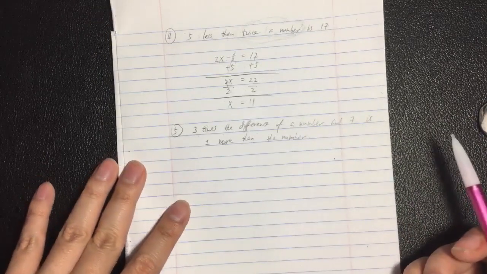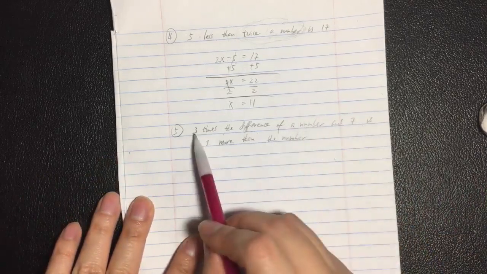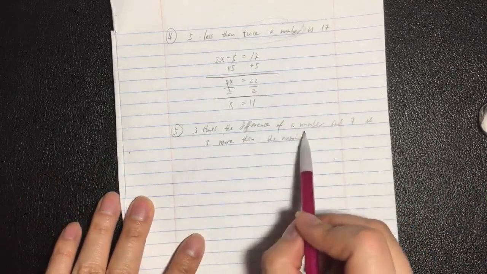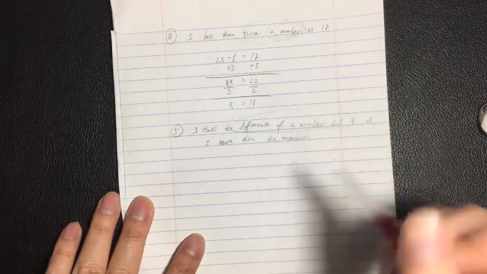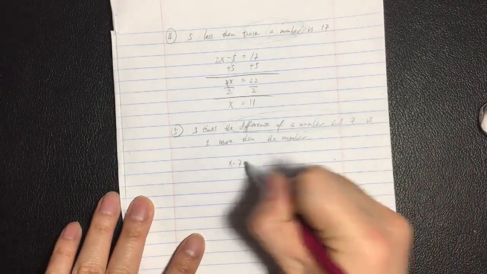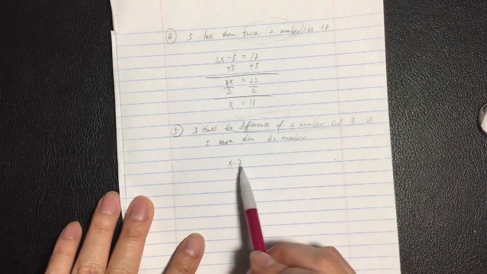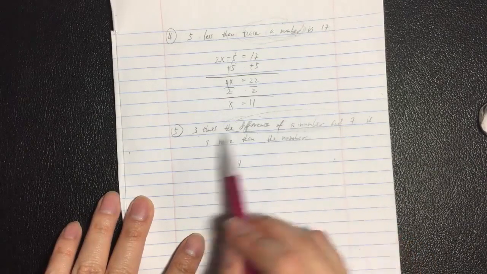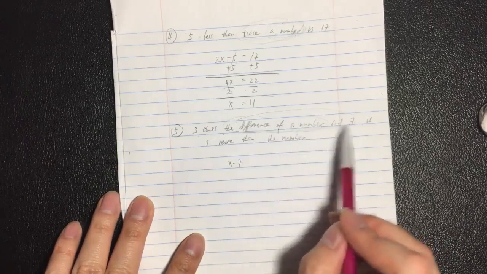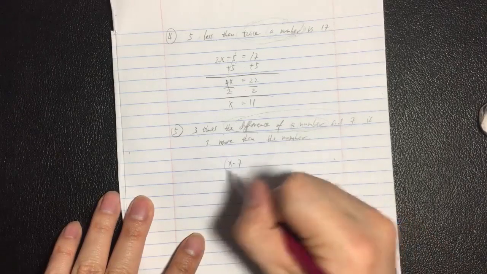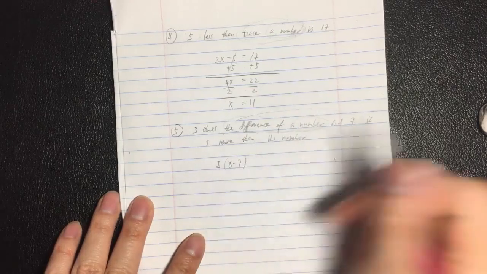Let's translate first. We assume the unknown number is x. 3 times the difference of a number and 7. The difference of a number and 7 means x minus 7. Assume this unknown number is x. The difference of x and 7 means x minus 7. 3 times the difference means 3 times x minus 7.